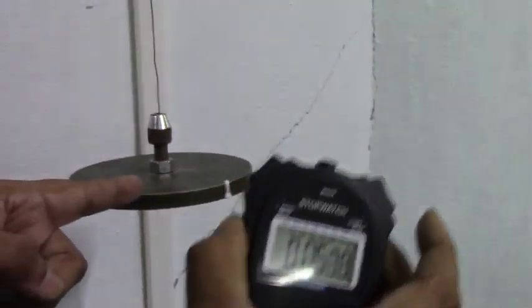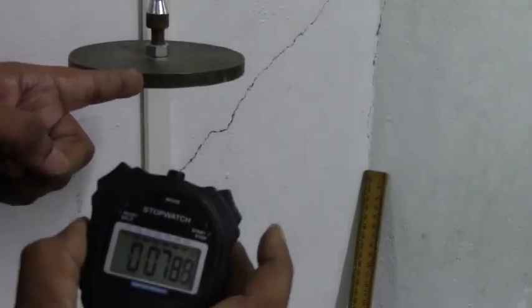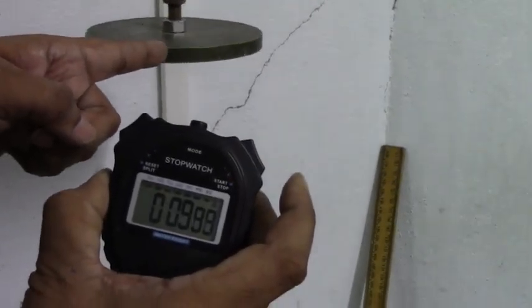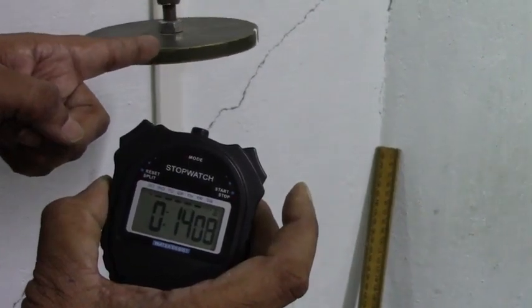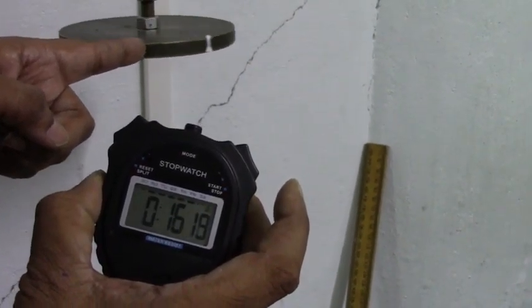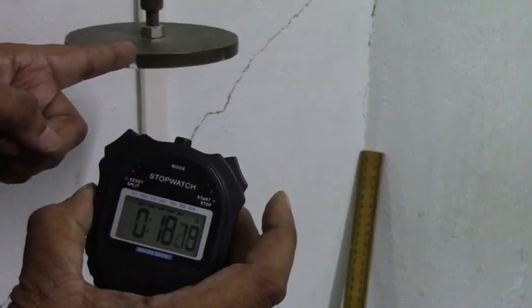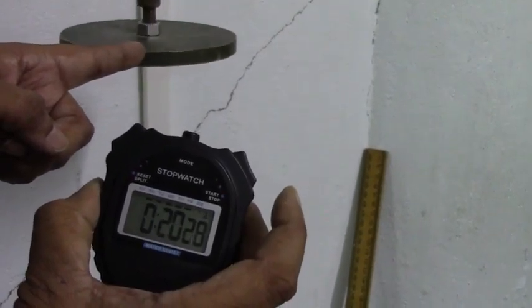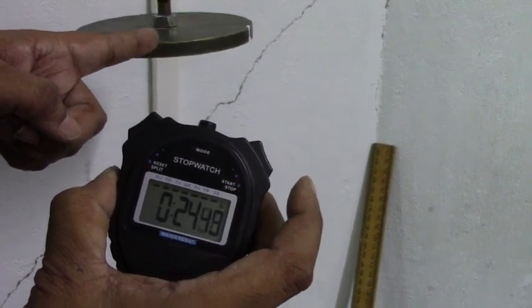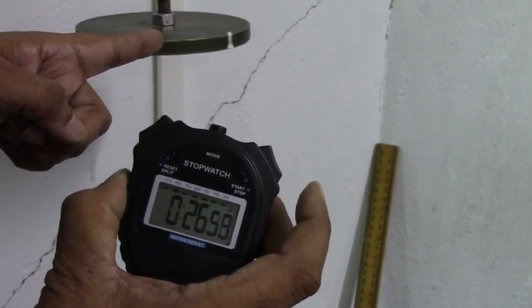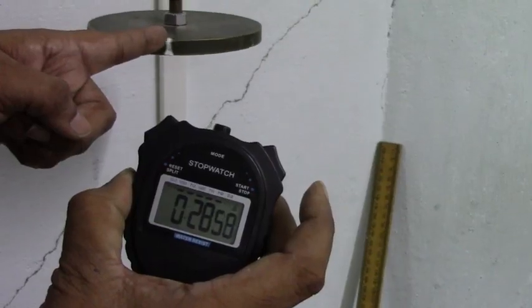One oscillation, 2 oscillations, 3 oscillations, 4 oscillations, 5, 6, 7, 8, 9, 10.